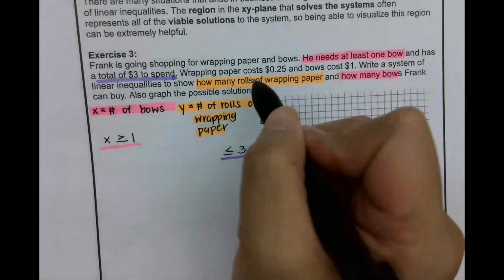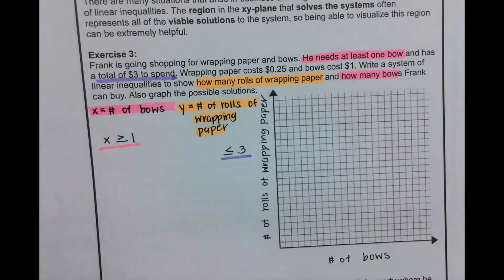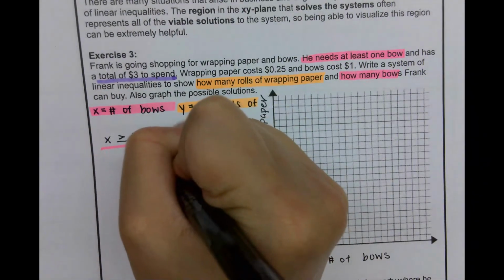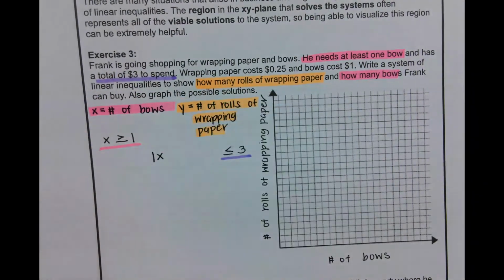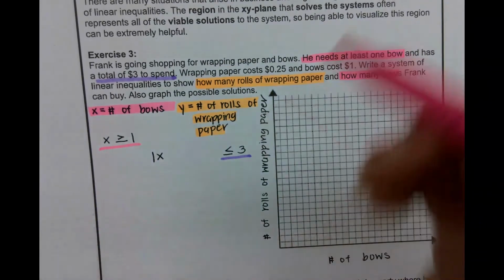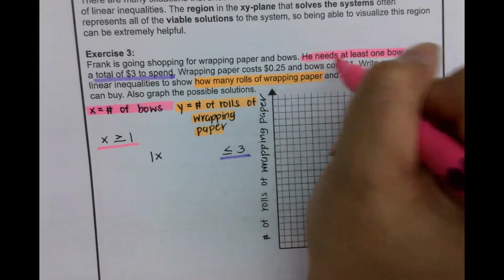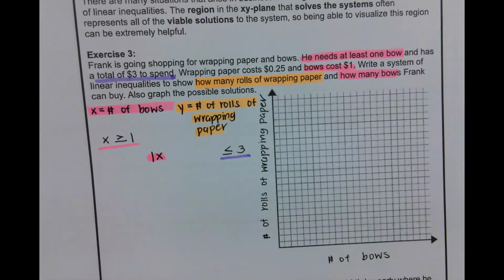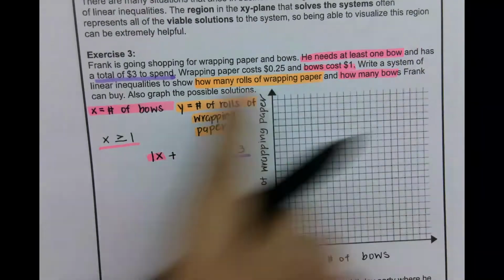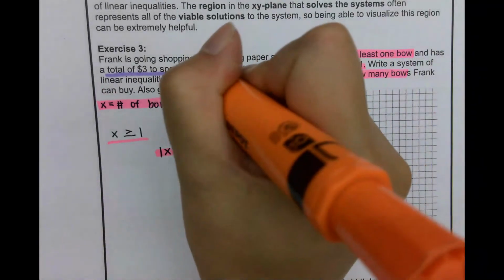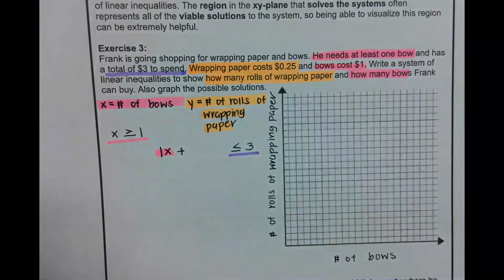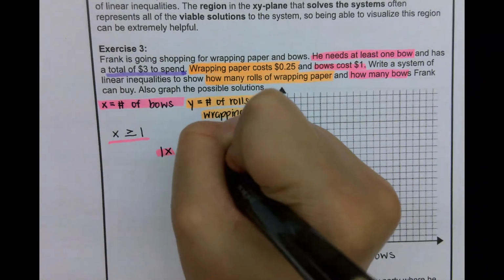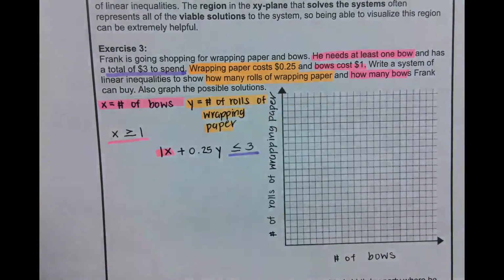If bows cost $1, that means 1x would be how much he spends on bows, right? If he buys one bow, that's 1 times 1, so $1. If he buys 2 bows, 1 times 2, $2, etc. The other thing is wrapping paper. In addition, he is also spending on wrapping paper. Wrapping paper costs 25 cents, and so 0.25y.